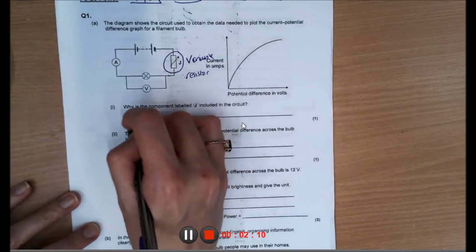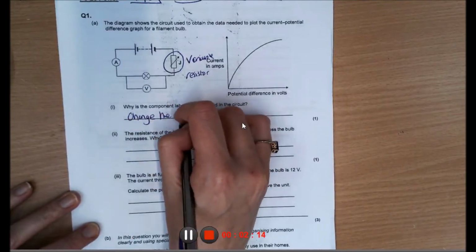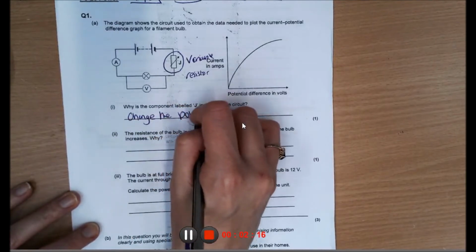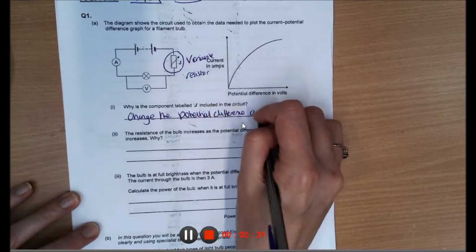So J will change the potential difference, which is voltage, across the bulb.